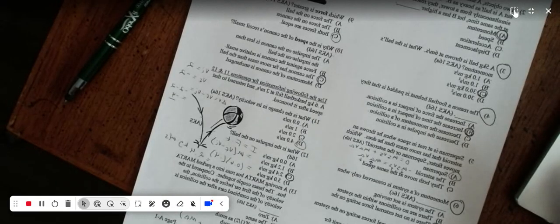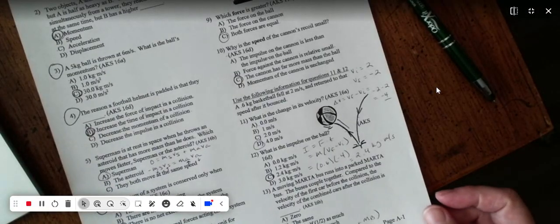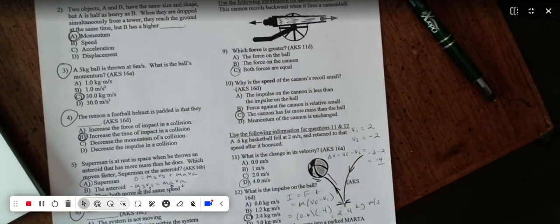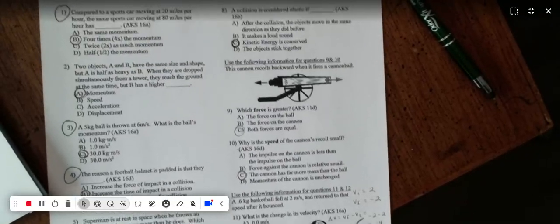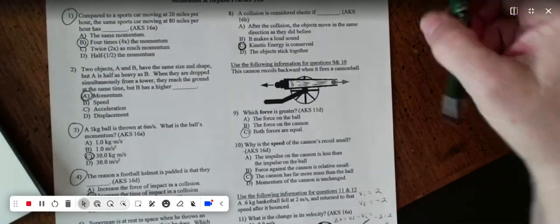Okay, this is the last video. These are momentum and impulse problems, so I'm not going to go through all of these, but I'm just going to go through part of them.